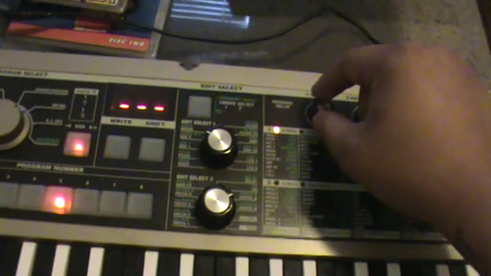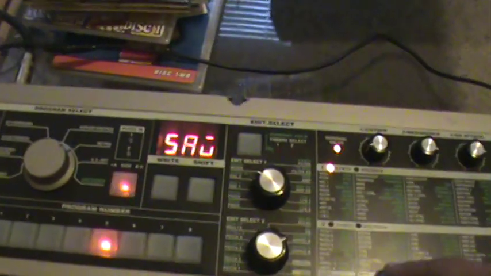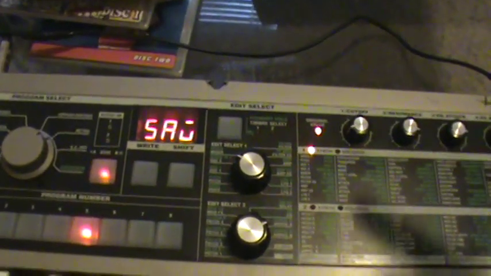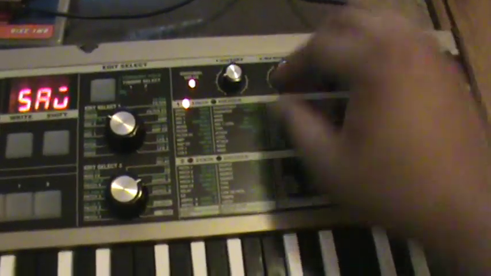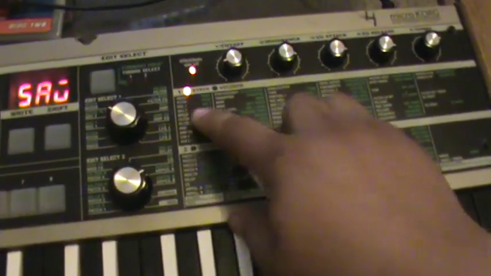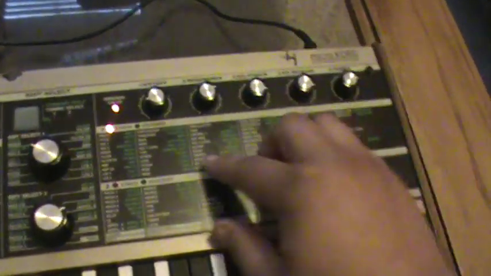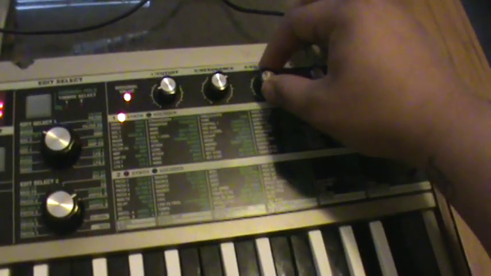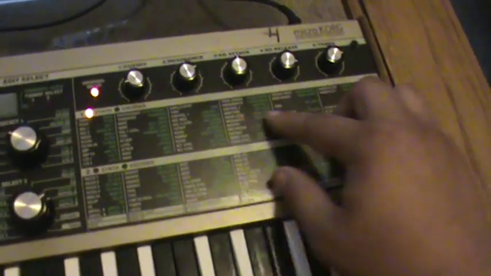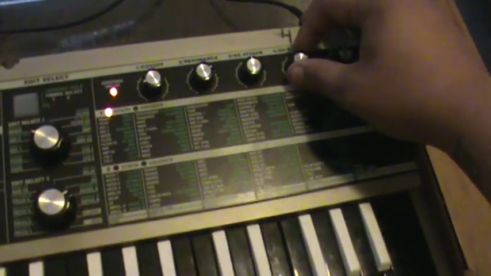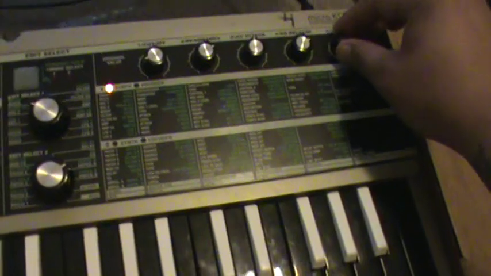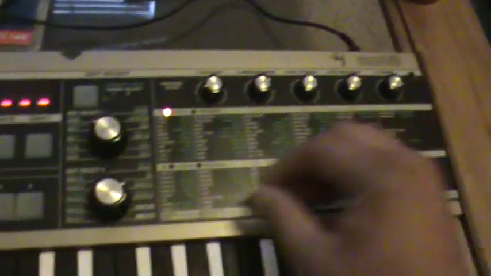Oscillator 2. Number 1 is going to be sawtooth once again. Oscillator mod is going to be off. Semitone, it's going to be at a 0. Tone, it's going to be at a 6. And there's nothing on number 5.